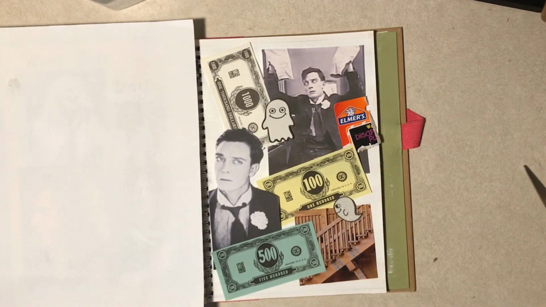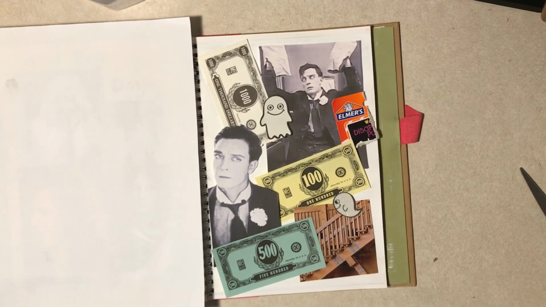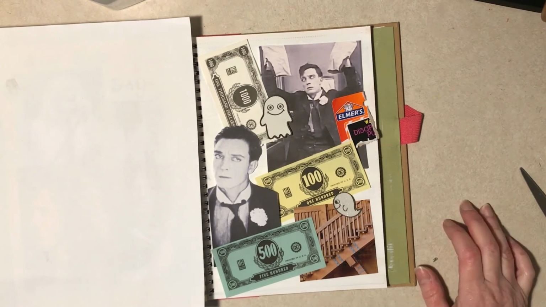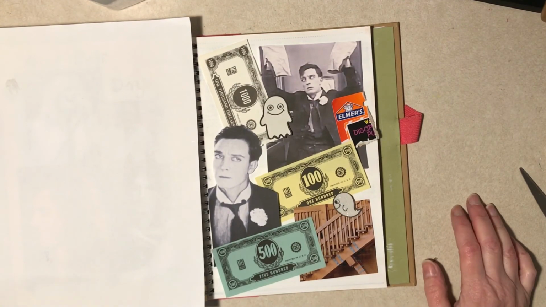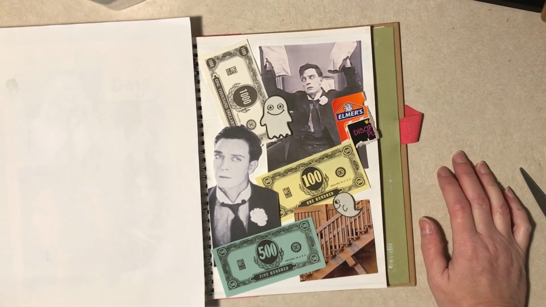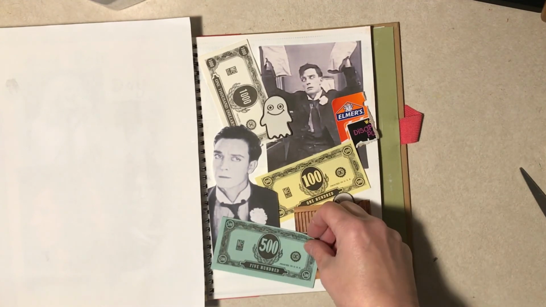It's kind of fun, but it could use something else. I don't know, the background, do we want it white? Or worry about that after the fact? Like, should we just glue down and then worry about that?